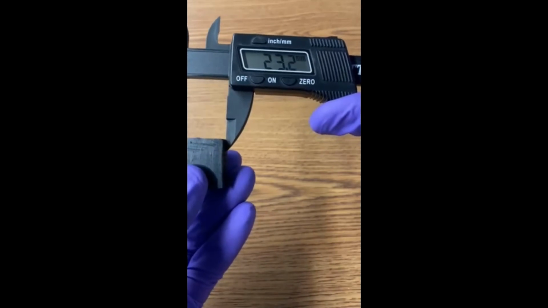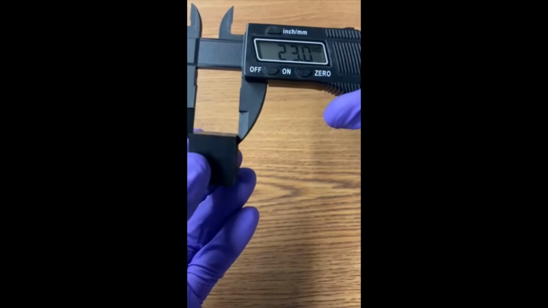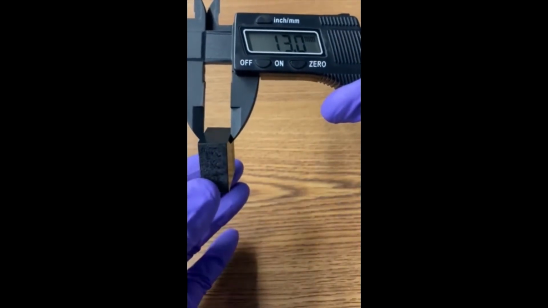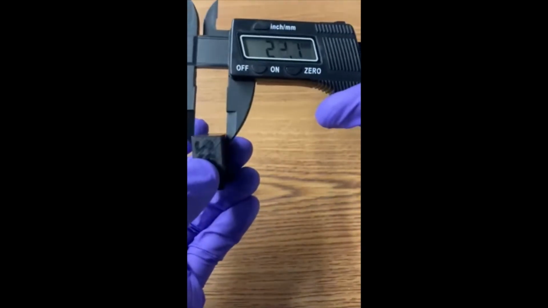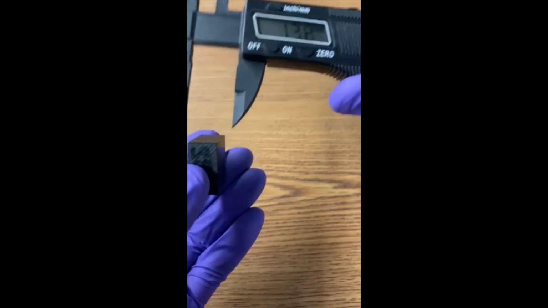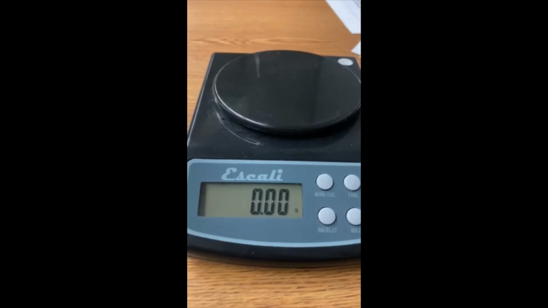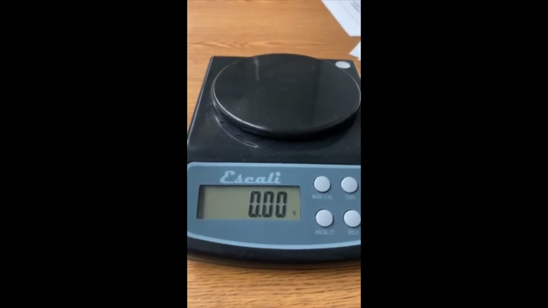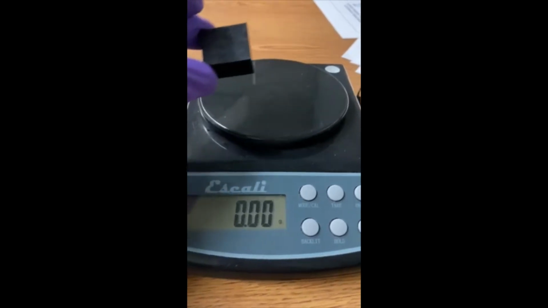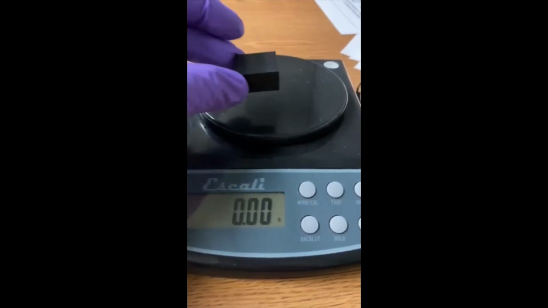Here we've made measurements of the length, width, and now thickness of the sample and recorded each of those numbers and used them to calculate the volume of the sample. Next, we take the sample block and put it on our balance and measure the mass of the sample. In this first example, the mass is 8.4 grams. At the end of this video, we have repeated this process for each of the other polymer samples.